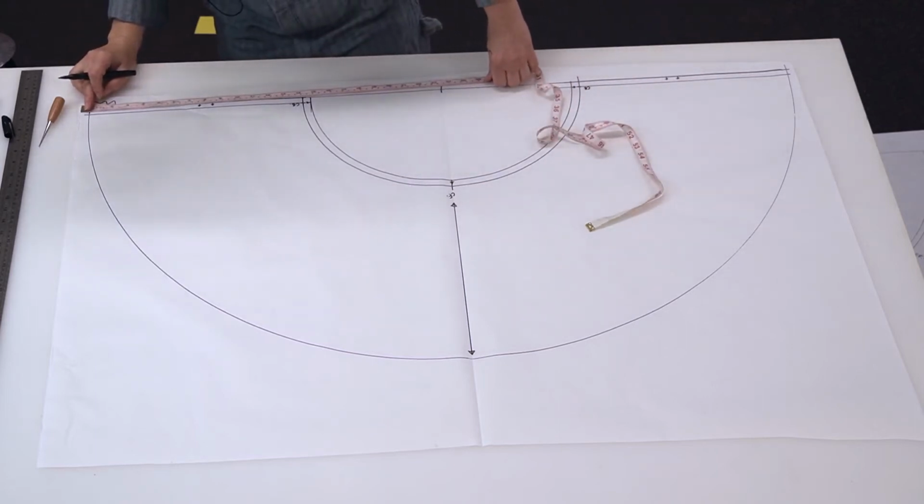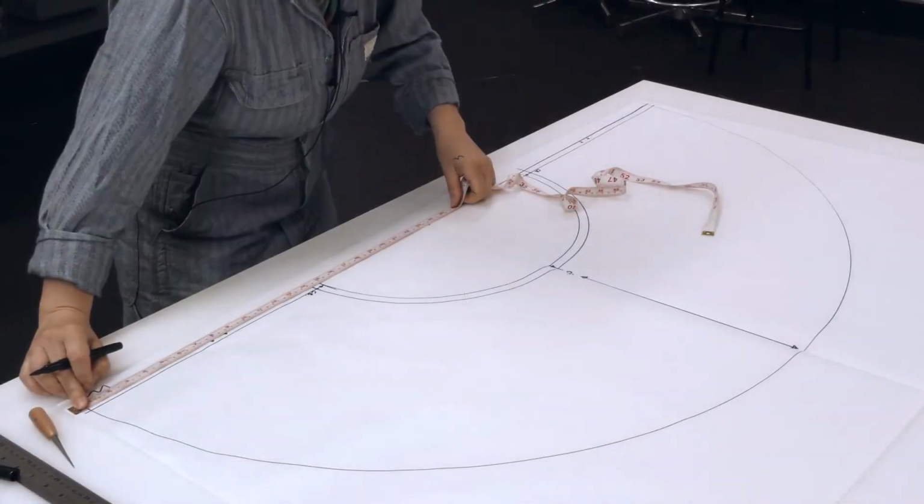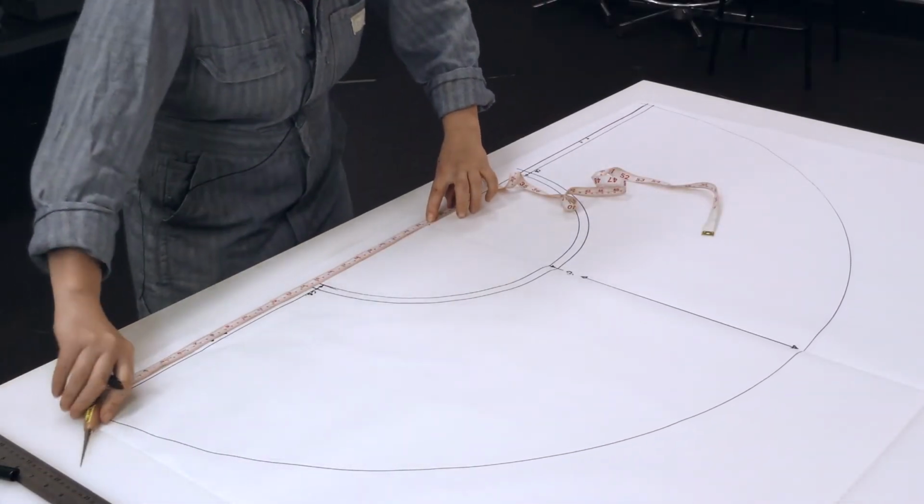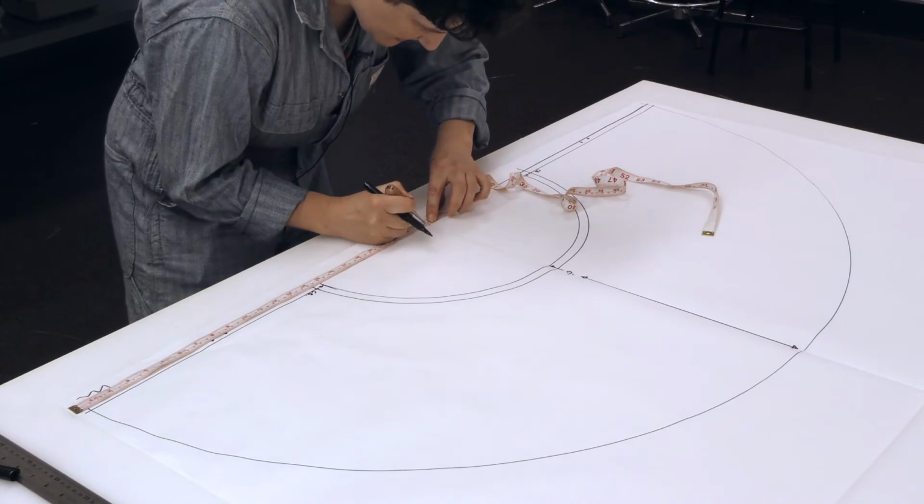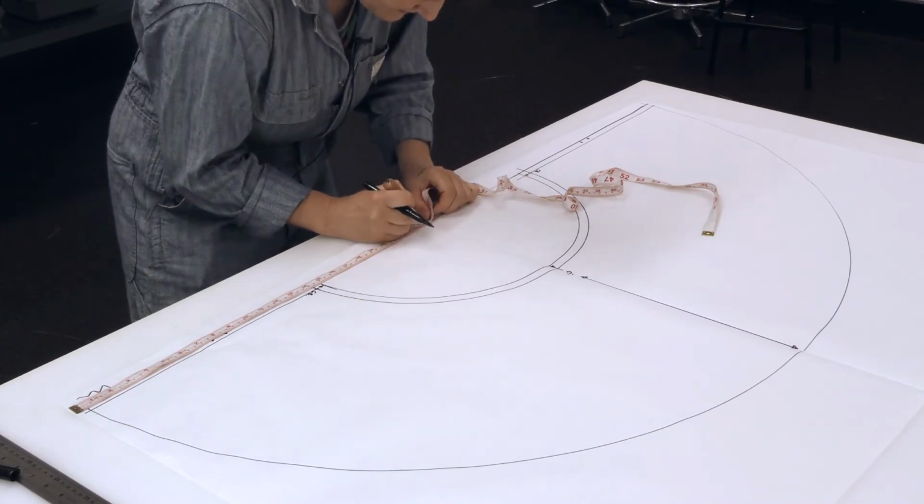Placing the hole over the marking, holding the tape measure taut, and then anchoring the centre of the tape measure in the centre of the page.